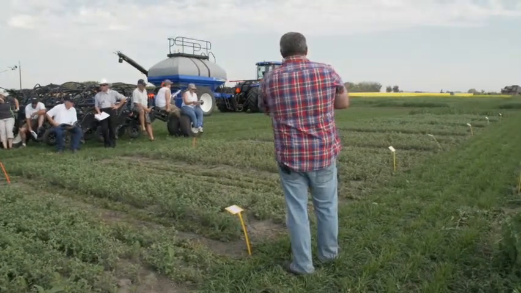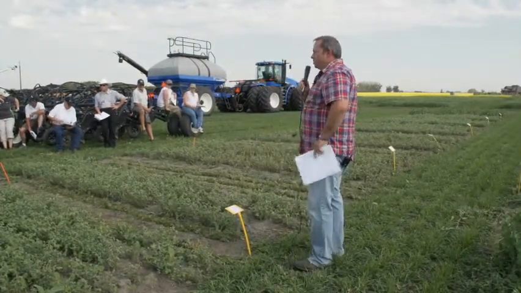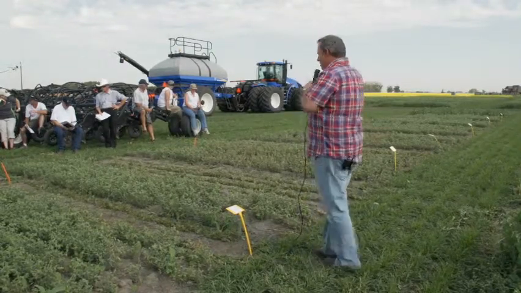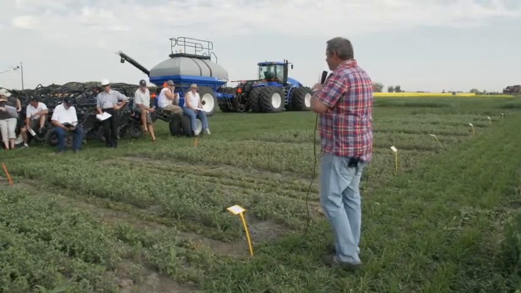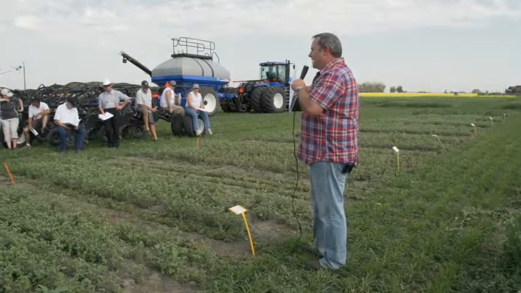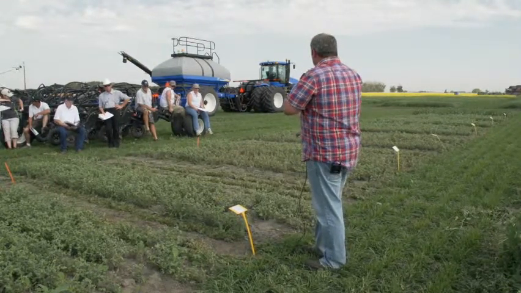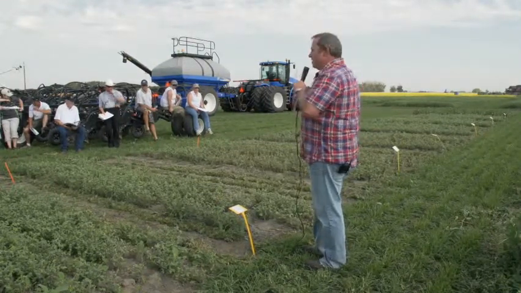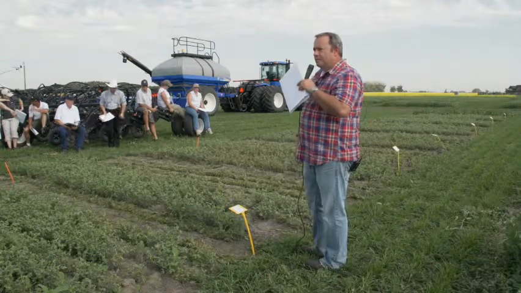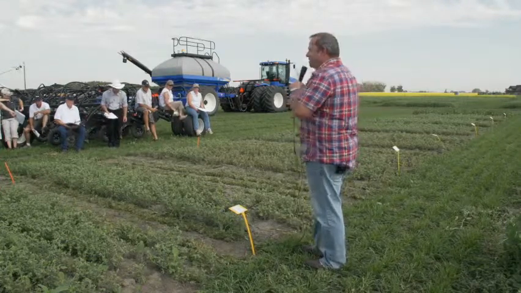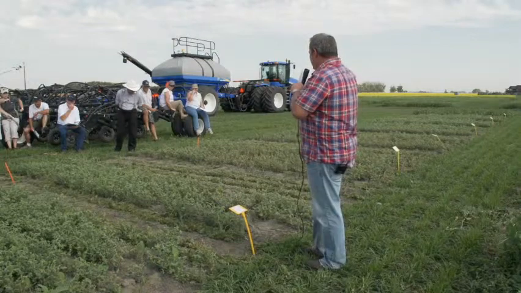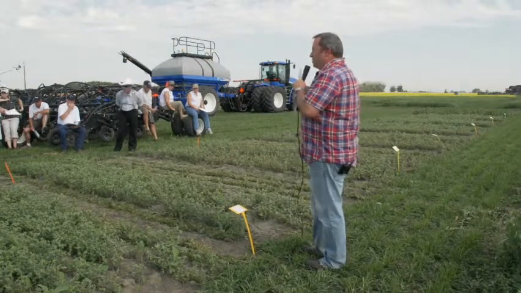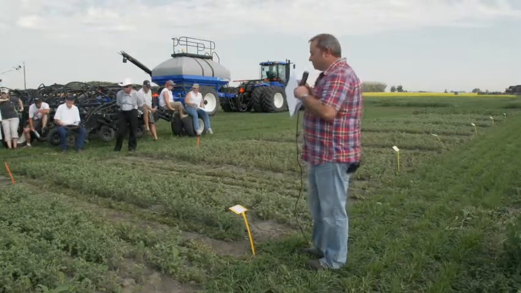What you see in plots 2 and 3 here is pretty serious disease already at quite an early stage. And if you come into the plots and look, you can see those symptoms of ascochyta on chickpea very clear. You can even see from here that some of the plants are not going to make it. If we came back and looked at these plots in a month, they'd probably be just about all dead.